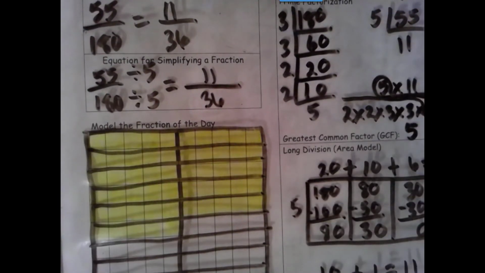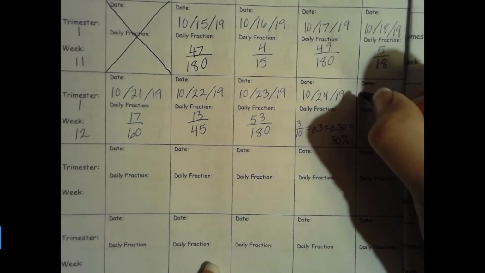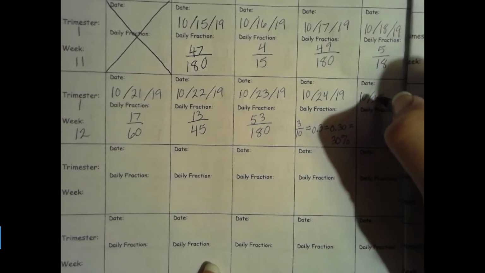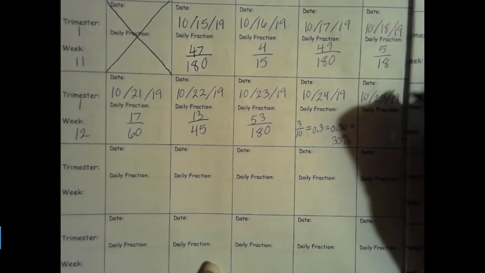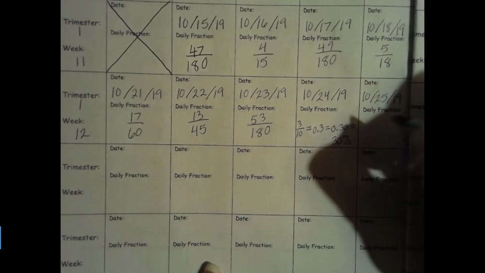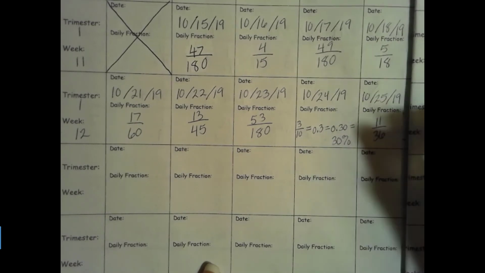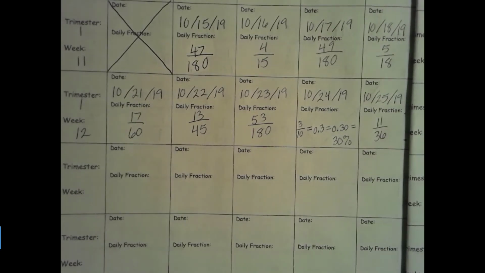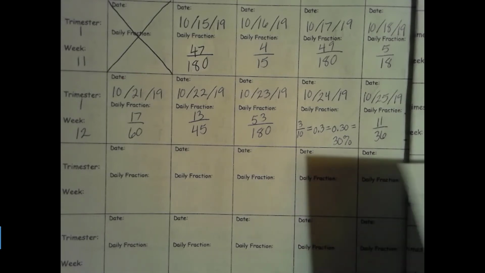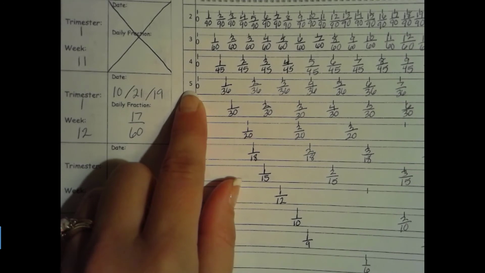Okay, let's go ahead and fill in our data collection page. Okay, trimester 1, week 12. Today is 10/25/19. And our fraction for today is 11/36. Get out our number line. We did groups of 5.